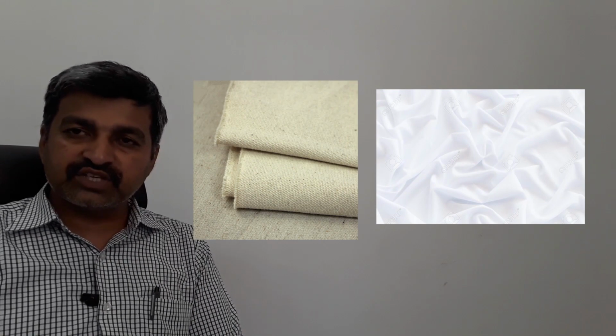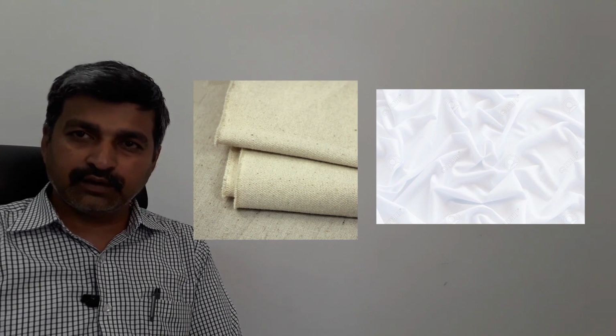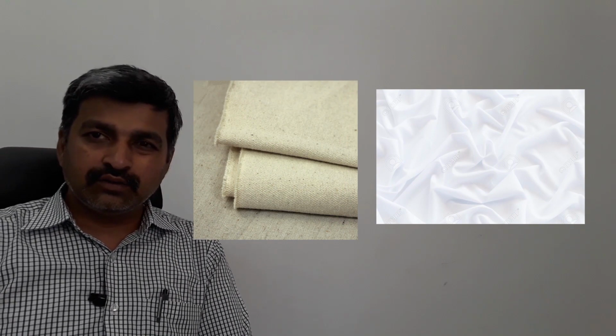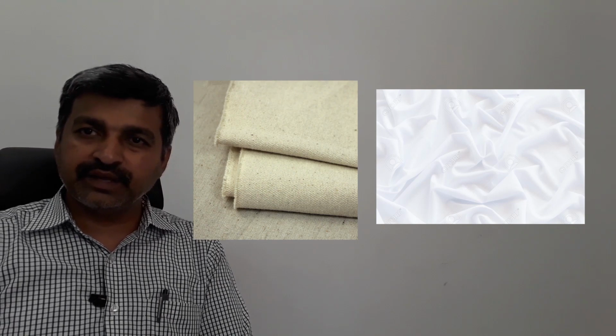Both are bleached, but after some repeated laundry, the first sample looks duller and becomes yellow in nature, whereas the second sample looks brighter and doesn't change the whiteness after repeated laundry. So that's the difference between sodium hypochlorite and hydrogen peroxide bleaching.